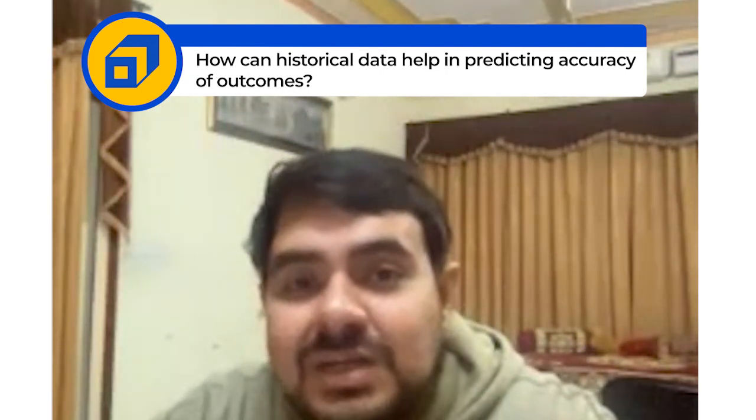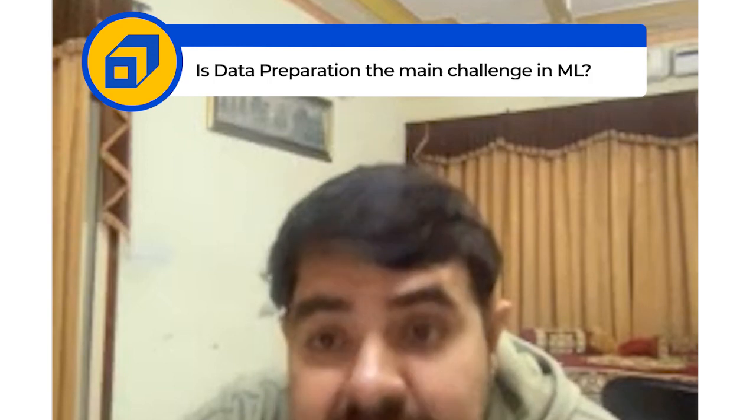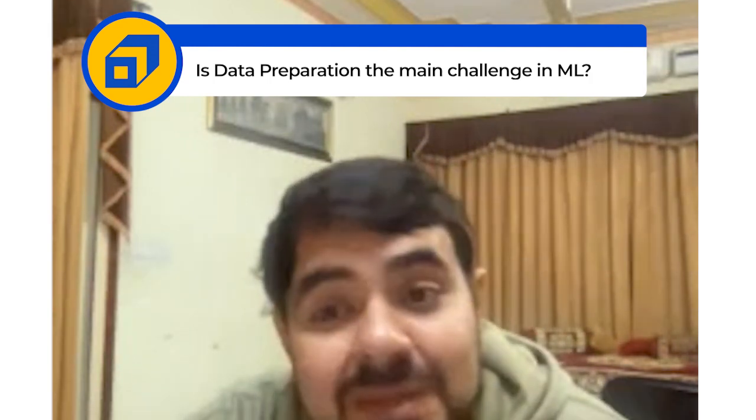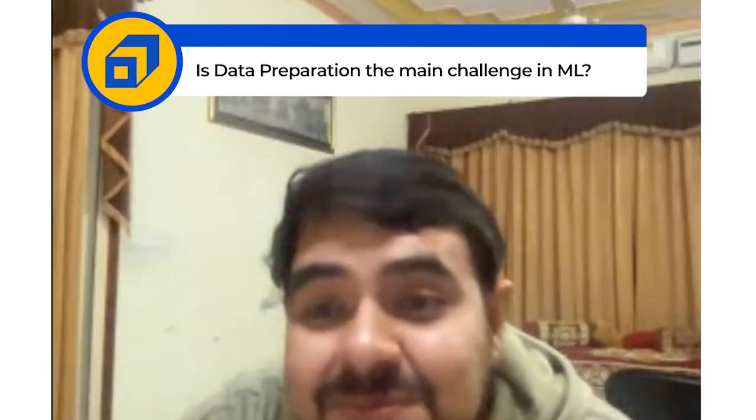And slowly they come from 20 to 25 into exact 23 or 22. That's how they come up with it. His main challenge in ML is data preparation, Karthik. Yes, yes. Believe me, 80%, 85% of my job is preparing data, then trying out algorithms.